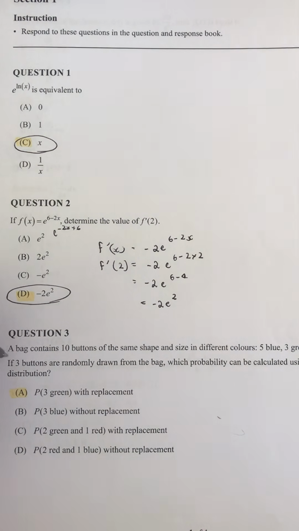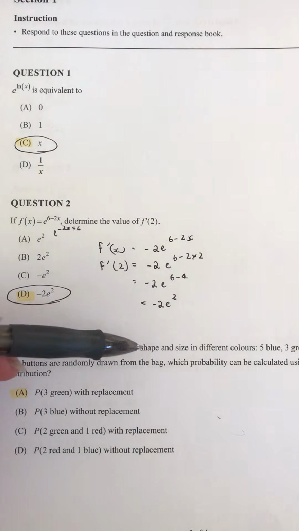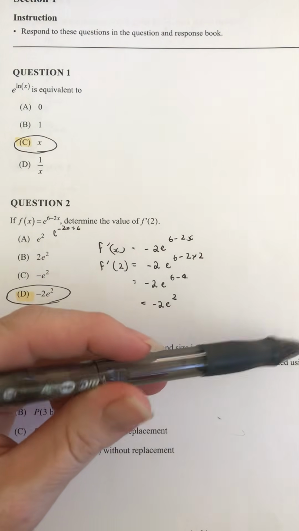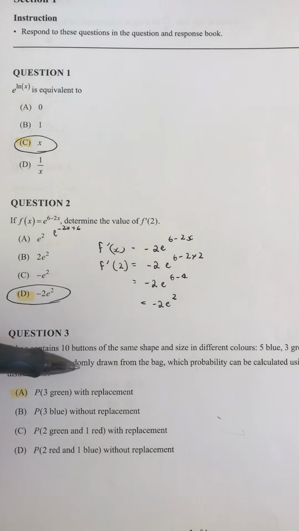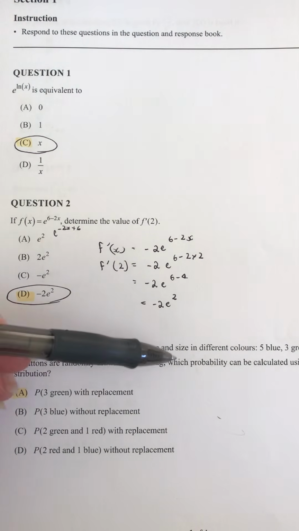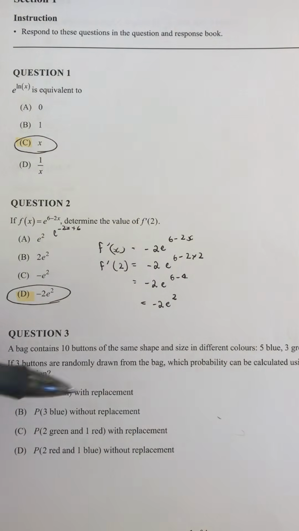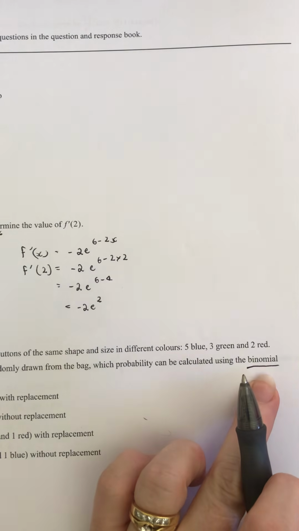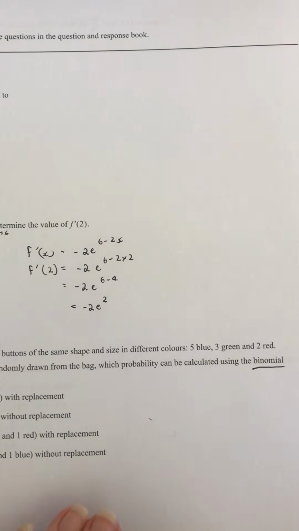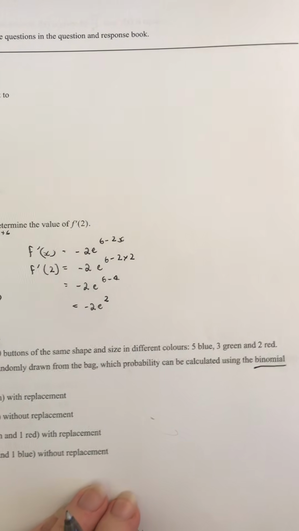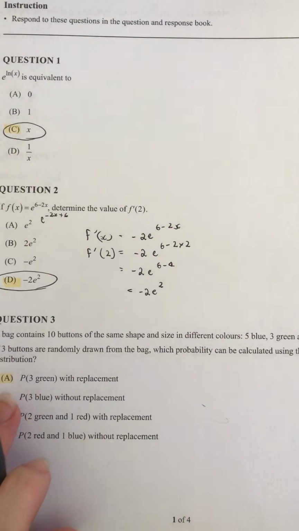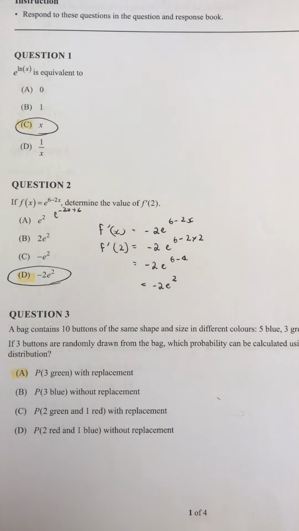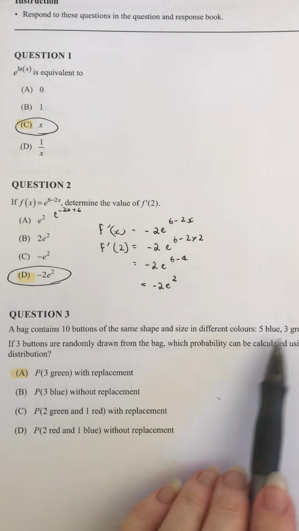Question 3, a bag contains 10 buttons of the same shape and size in different colours, 5 blue, 3 green, 2 red. If 3 buttons are randomly drawn from the bag, which probability can be calculated using the binomial distribution? So that's the key part there, the binomial. For binomial, you have to have only 2 outcomes, success or failure, and you have to have the same probability each time and a set number of trials. So we've got our 3 buttons, so that's our set number of trials. We've got 3 different colours.